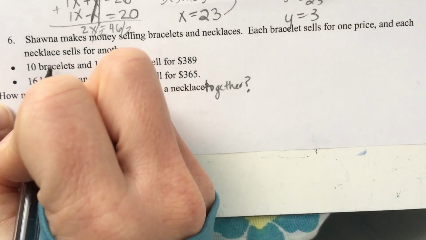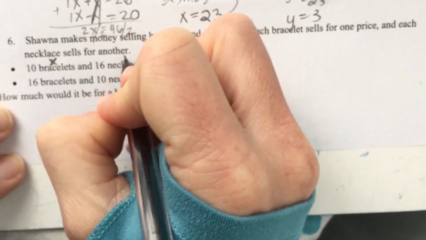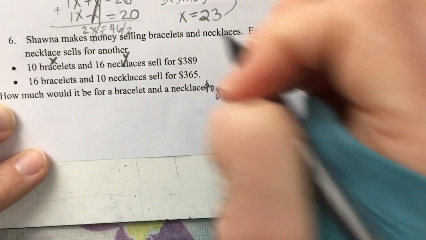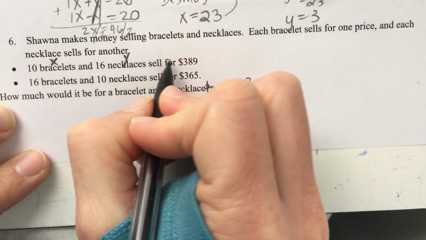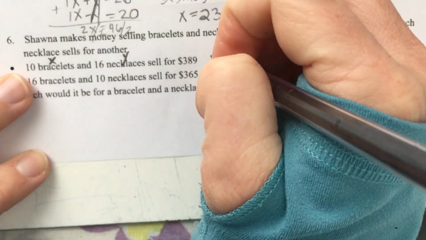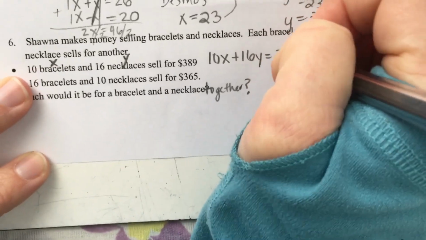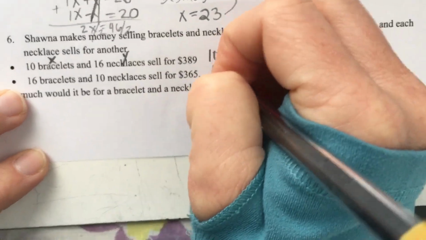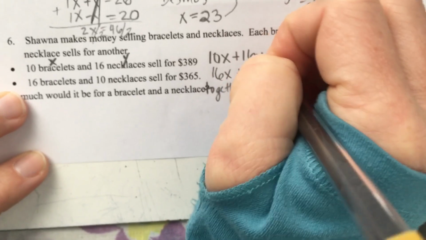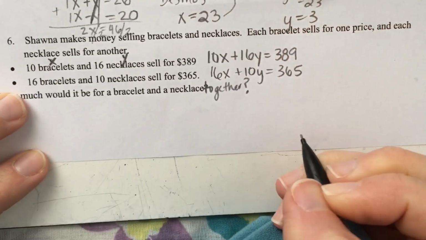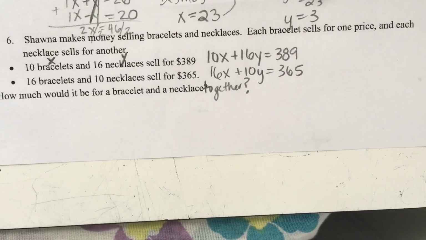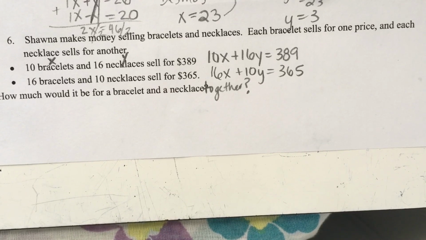Okay, so I'm going to let bracelets be X and necklaces be Y. So you can kind of see how this already makes sense to go into an equation. 10x plus 16y equals 389. And 16x plus 10y equals 385. All right, let me put those in Desmos.